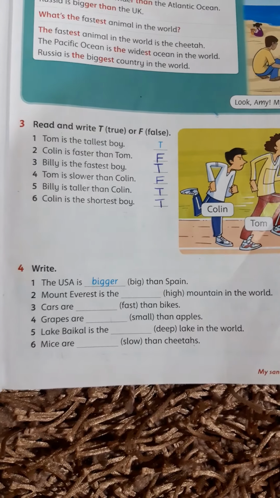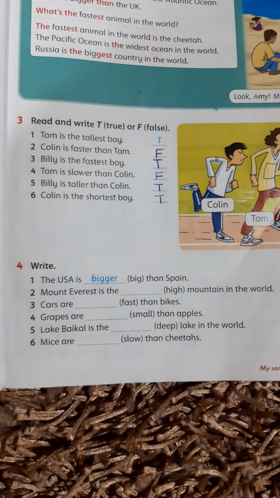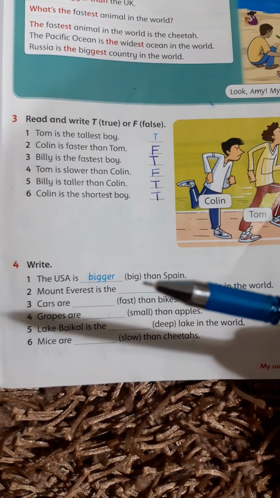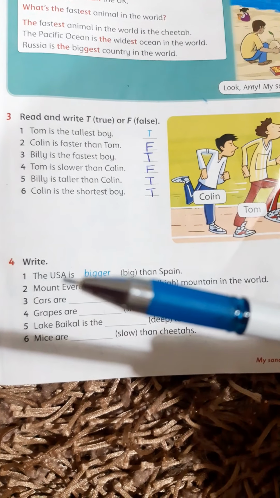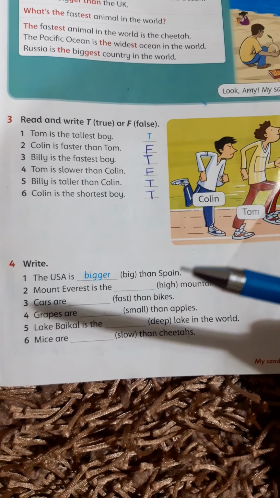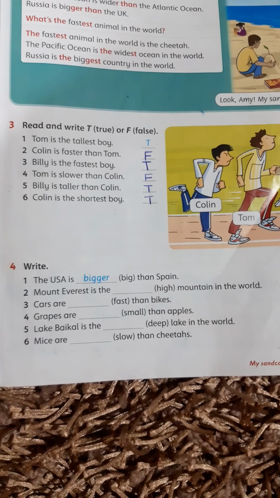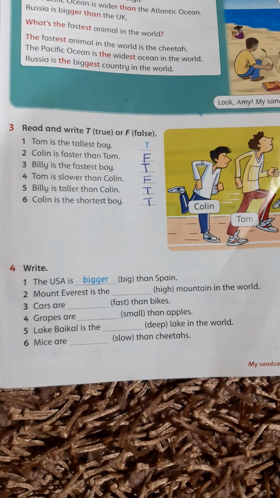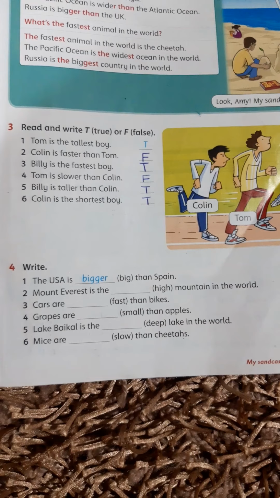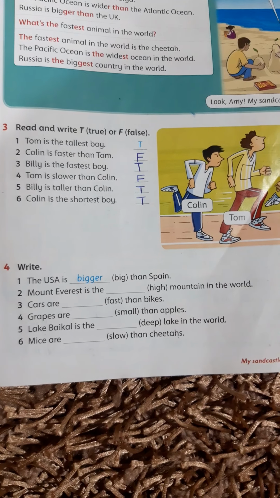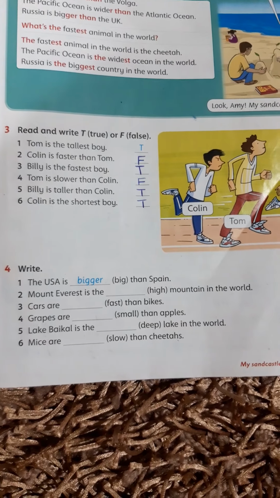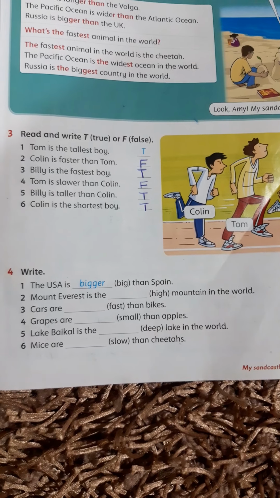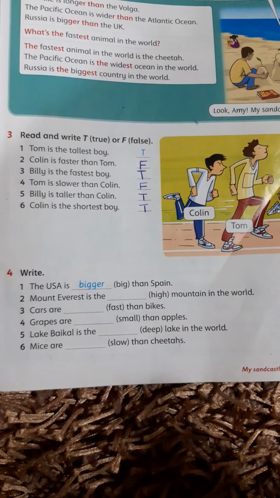Four, write. One, the USA is bigger than Spain. Here we have the USA and Spain. Comparatives are adjectives that compare only two things.